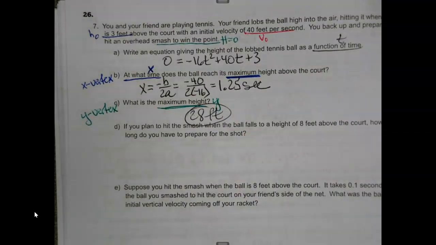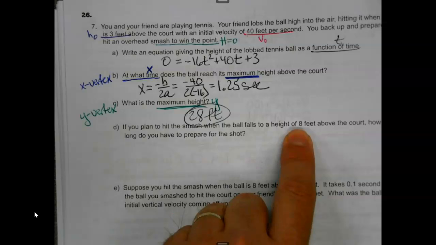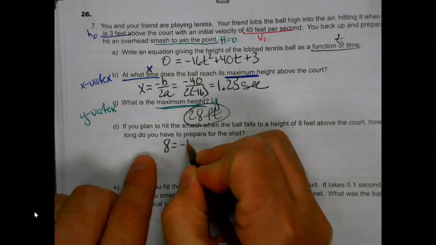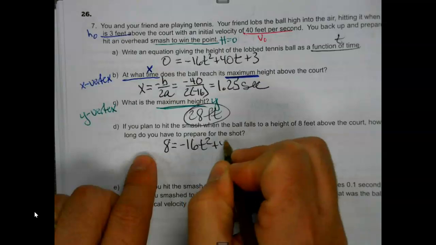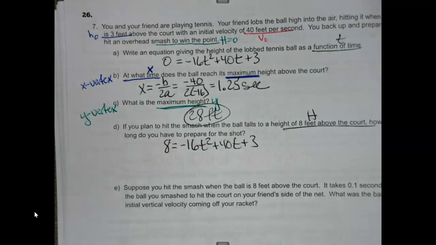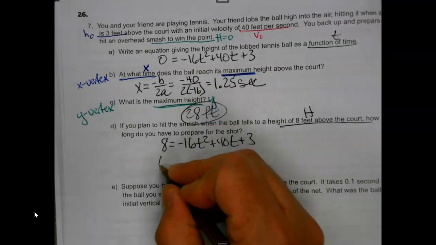Okay, so let's see. If you plan to hit the smash when the ball falls to a height of 8 feet above the court, how long do you have to prepare for the shot? Okay, what changed? The end changed. Because it's not getting to the ground now. I'm going to smash this thing down when it's 8 feet above the court. So, that 0 just became 8. Now, what just changed, though? Well, first, that has to be 0. We know that.